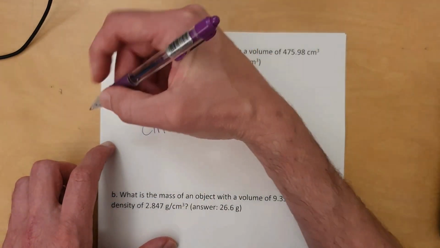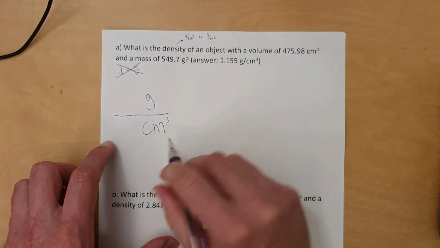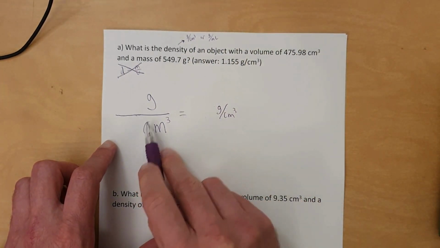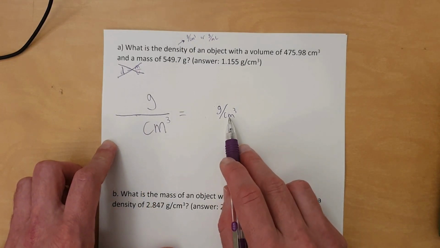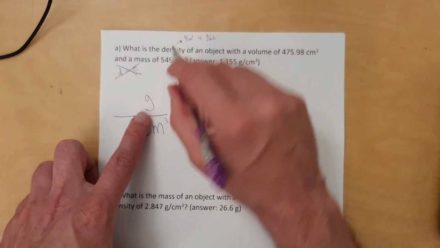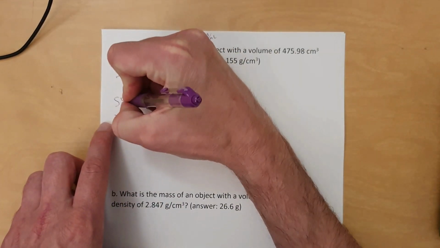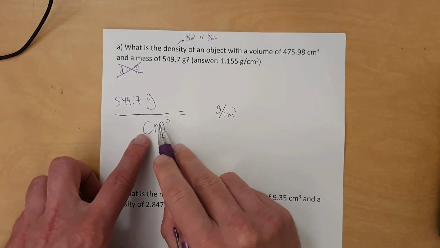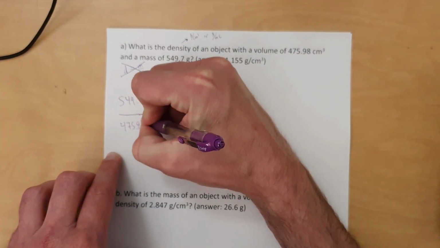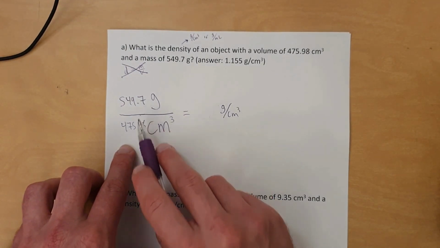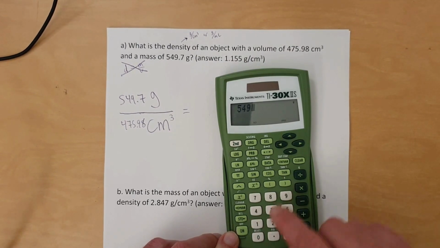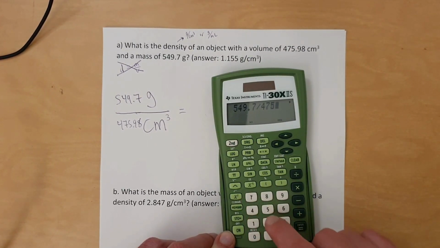All right, so what you do then is you plug in the numbers after you have verified that it will give the units that you want. So this is where you start. Units doing something gives the units that you want. After that, you can plug in the numbers. So gram is associated with this number, so you put this number next to gram, 549.7. And then centimeters cubed is associated with this number, so 475.98. Once you've done that, you'll do your calculation and you'll get something. 549.7 divided by 475.98.